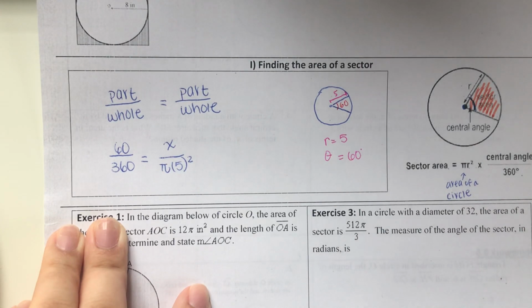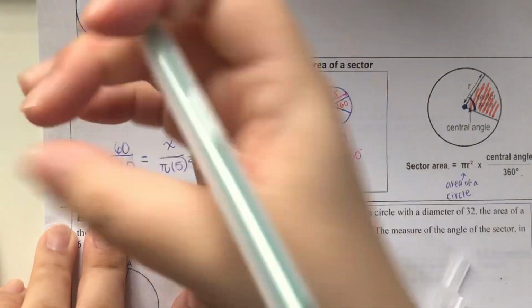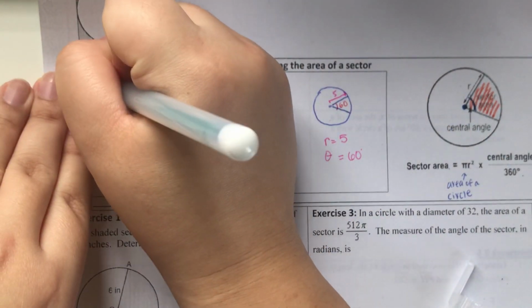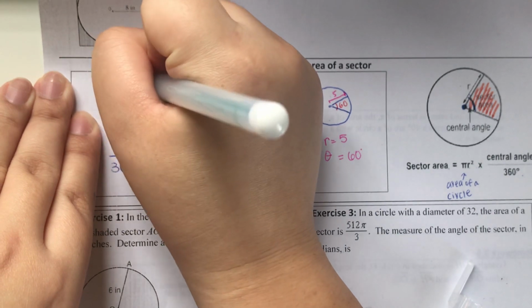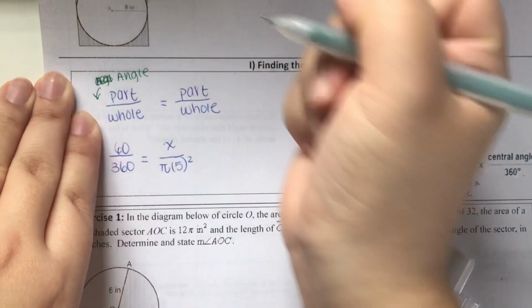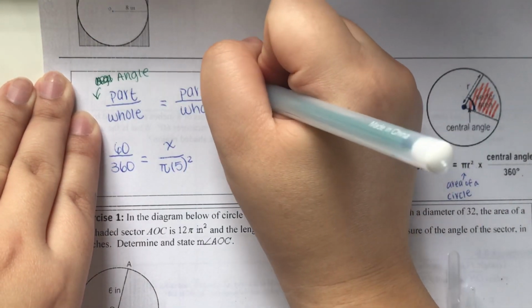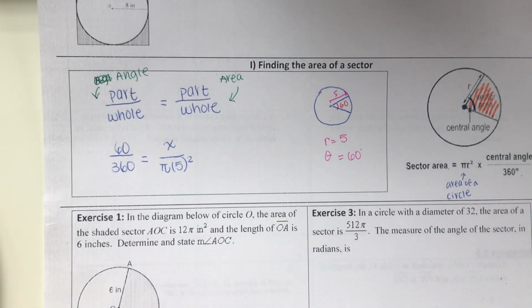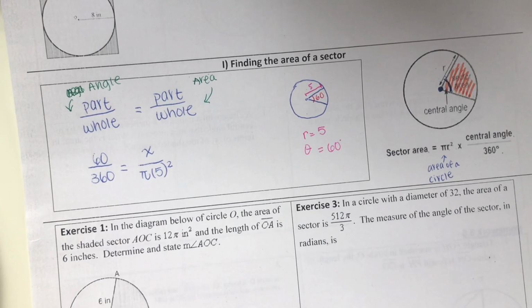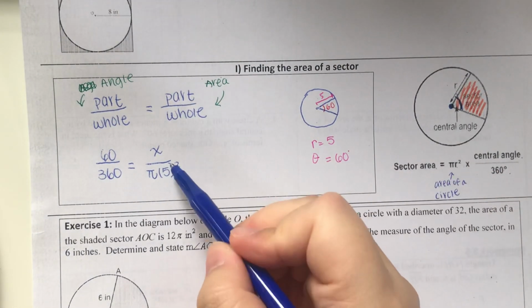Okay, so if you want, I could label this. This one, I could talk about angles. Spelled angle wrong, shame on me. Angle. And this one, I could talk about area. Okay, so now I just want to label my work before I continue.